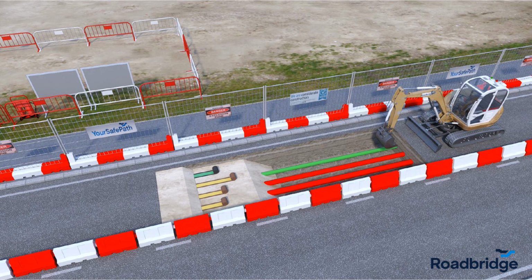As with any works we complete, the area should be left in a safe manner and all associated work items removed to a protected area accordingly. The traffic management system, if in place, should also be removed as per the approved method statement and risk assessments by competent personnel only.